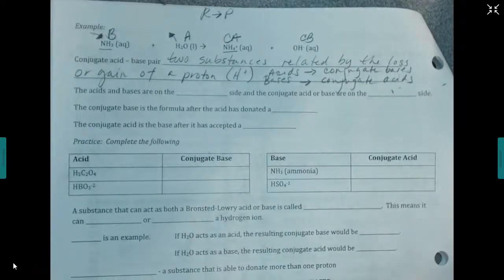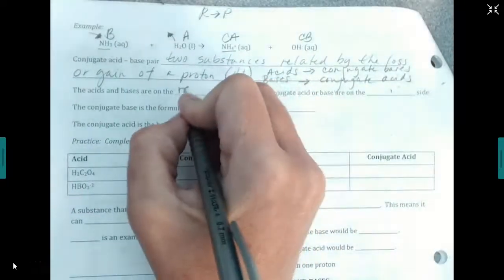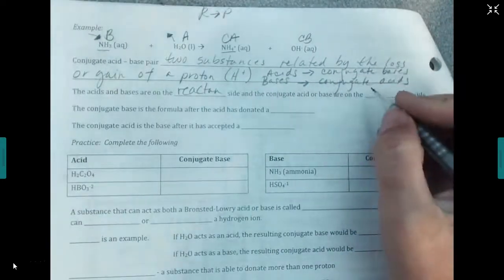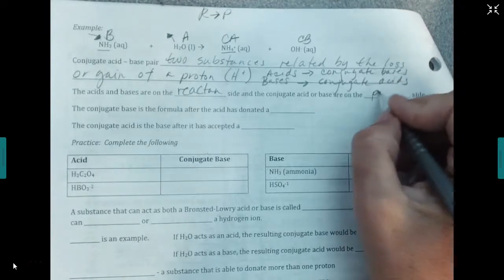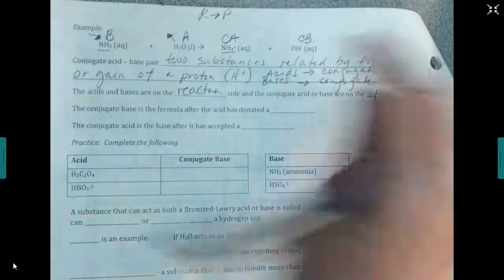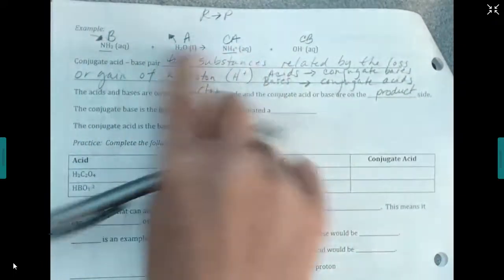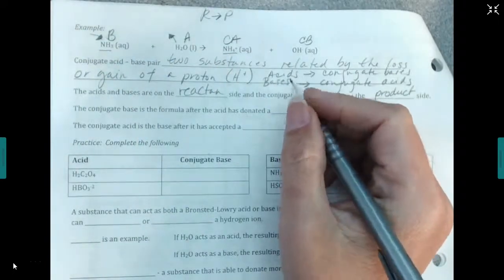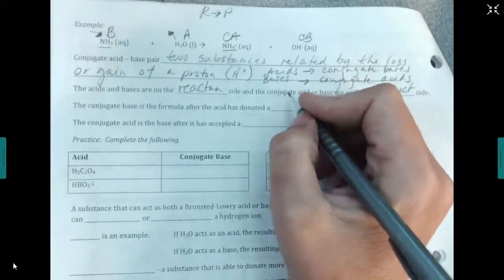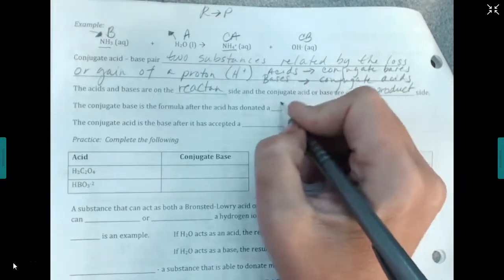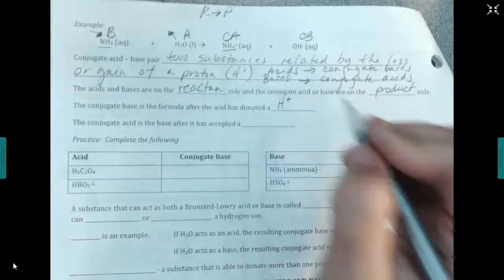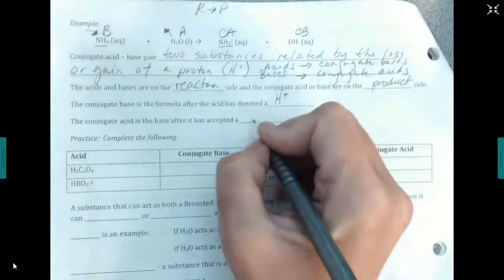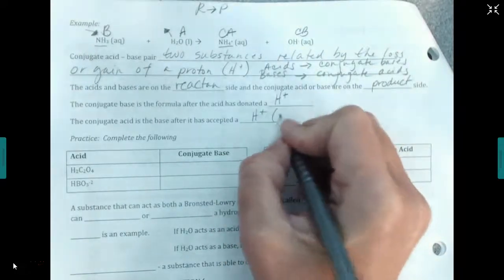The acids and bases are on the reactant side, and the conjugate acid or conjugate base is on the product side. And remember that these do go back and forth until an equilibrium is established. The conjugate base is the formula after an acid has donated a hydrogen. The conjugate acid is the base after it has accepted a hydrogen or a proton.